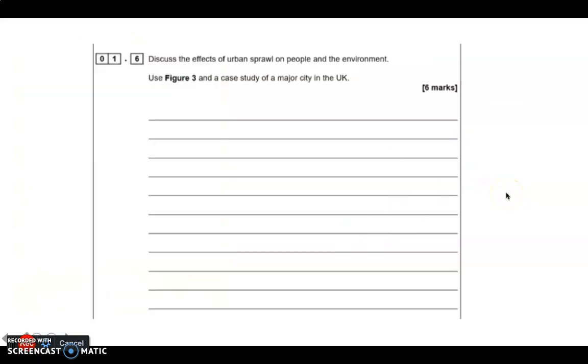Next question was talking about urban sprawl. Discuss the effects of urban sprawl on people and the environment. Now, this is one of the things that students always mess up on. It says use figure 3 and a case study of a major city in the UK. You need to have done both of those things. So you need to make sure you are really explicitly referencing figure 3 and also mentioning Sheffield, which is our case study for this one.